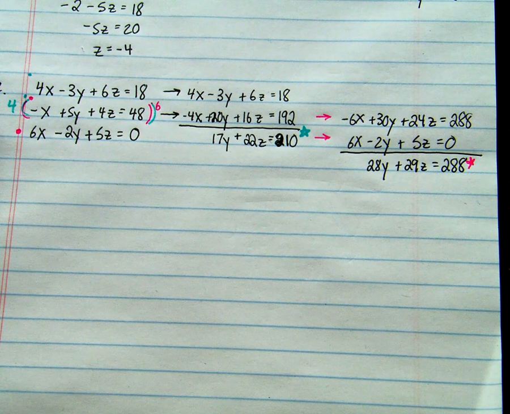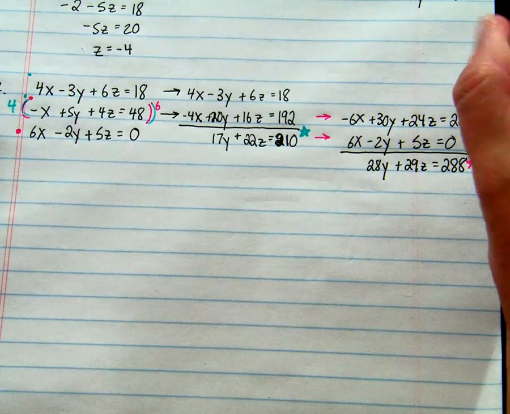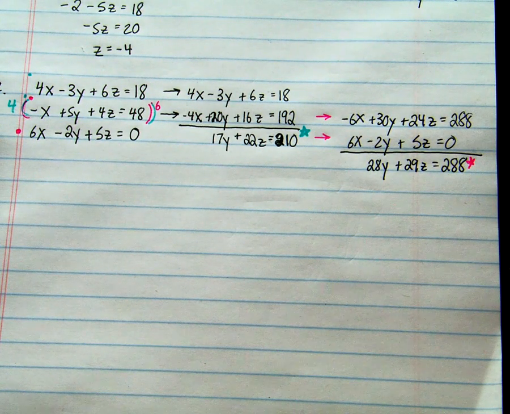All right? So to eliminate y, what number will 17 and 28 go into? Anybody? What number will 17 and 28 both go into?